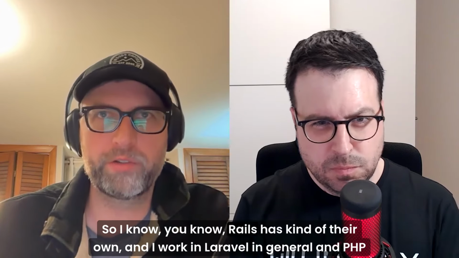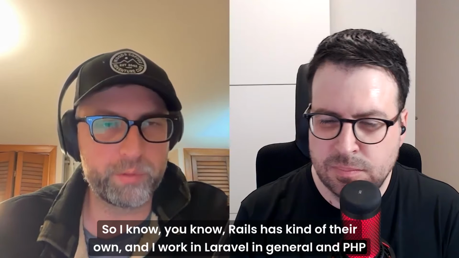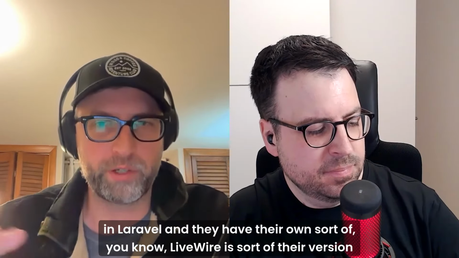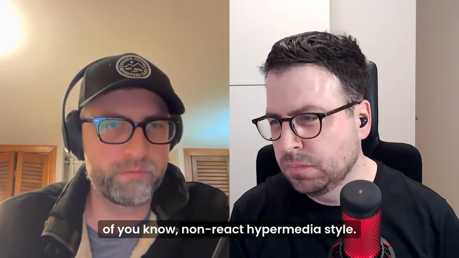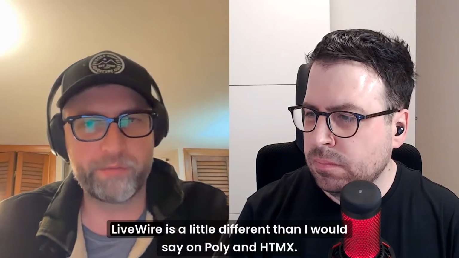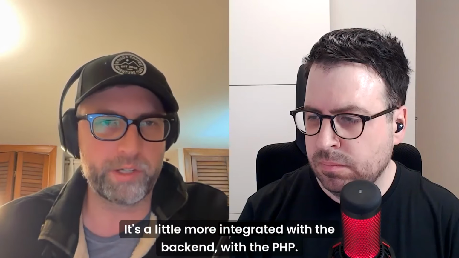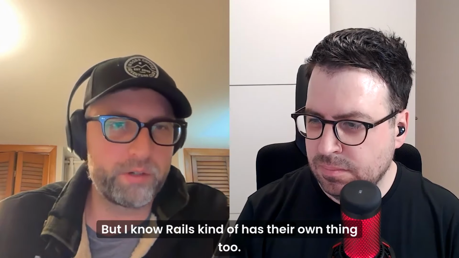I know Rails has their own, and I work in Laravel in general and PHP, and they have their own. Livewire is their version of a non-React hypermedia style. Livewire is a little different than Unpoly and HTMX. It's a little more integrated with the backend, with the PHP. But I know Rails has their own thing too.